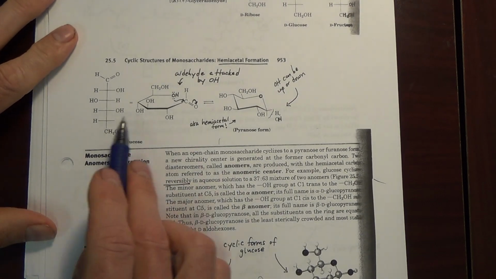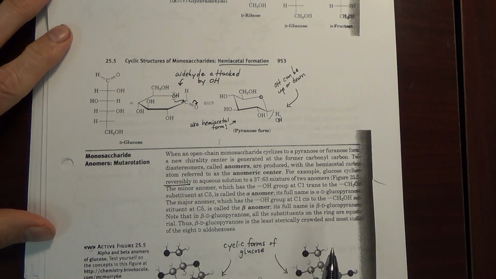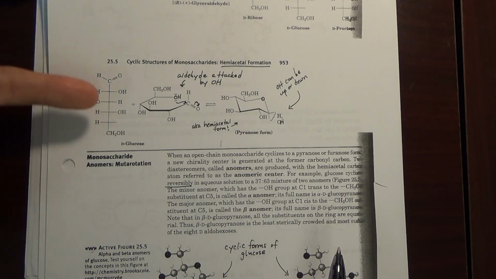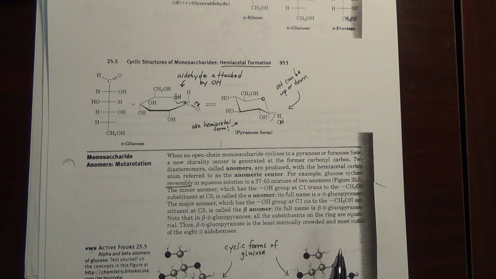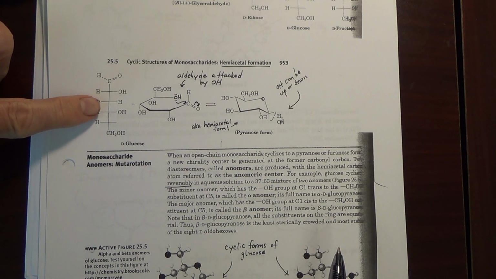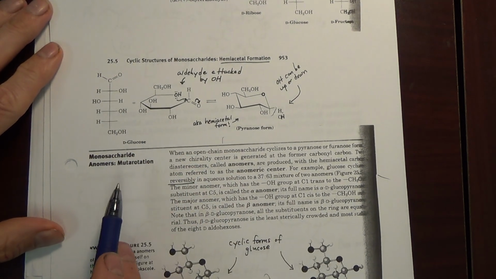And carbohydrates are typically shown in two forms. A non-cyclic form, usually shown as Fischer projections, because a carbohydrate has multiple chiral carbons. But these can also cyclize, all right?